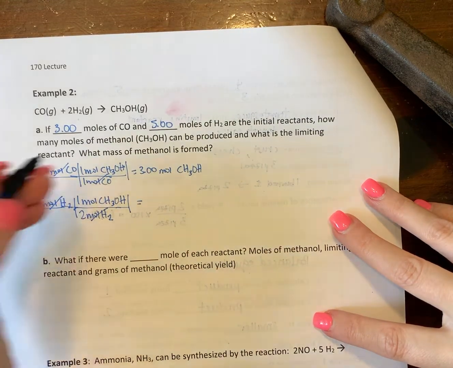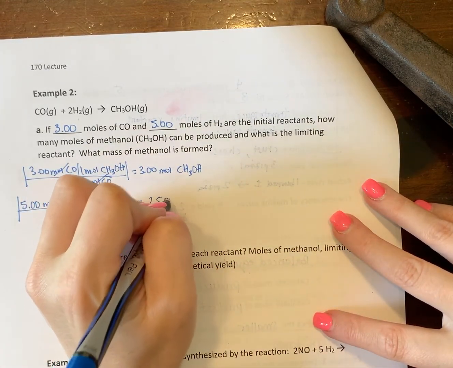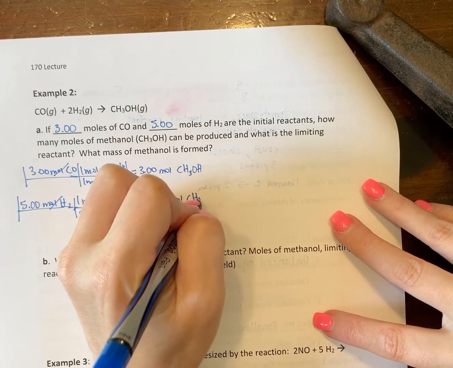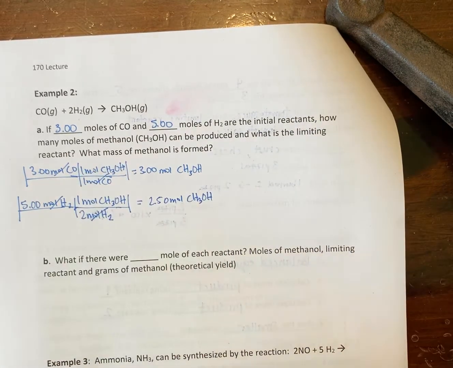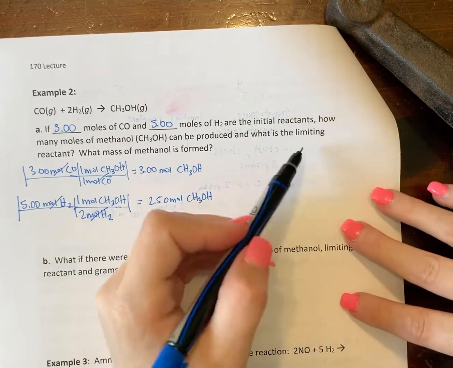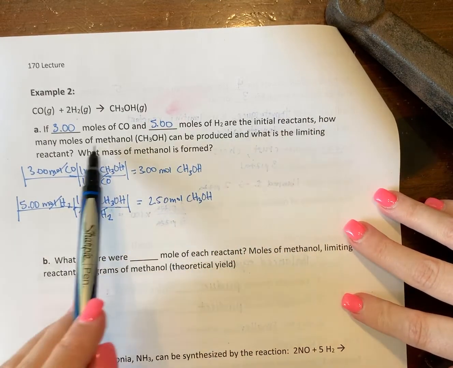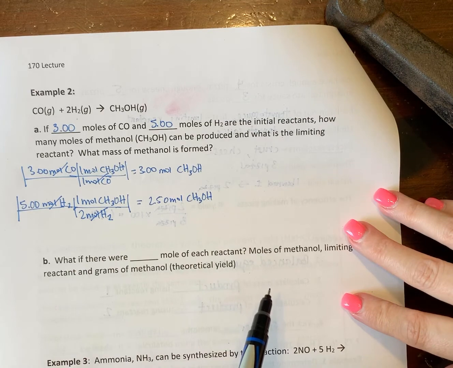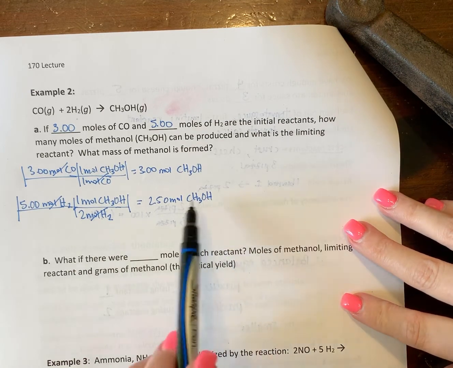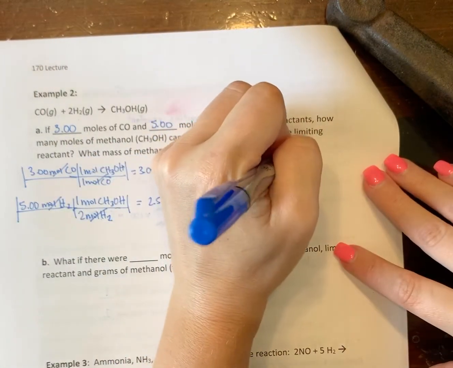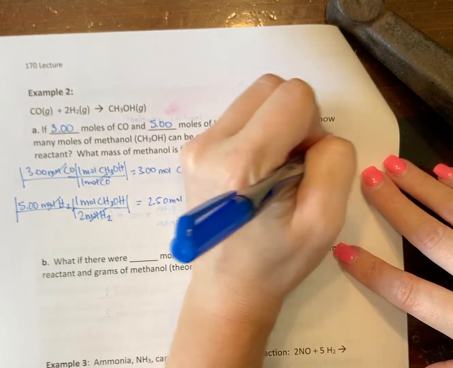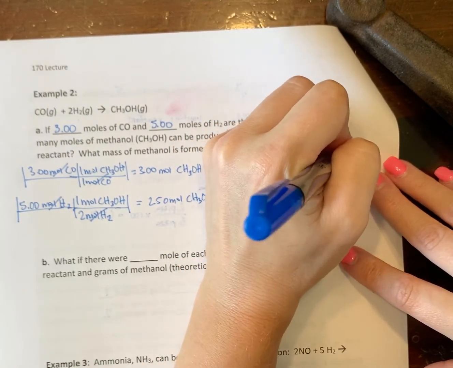All right, so that's going to give us 2.5 moles of methanol. We got some space over here, so let's start writing our answers. How many moles of methanol can be produced? Pick the smaller one, this one. So we can say 2.50 moles methanol.